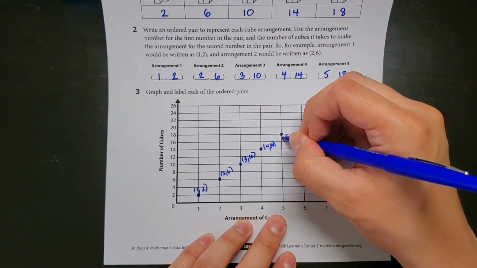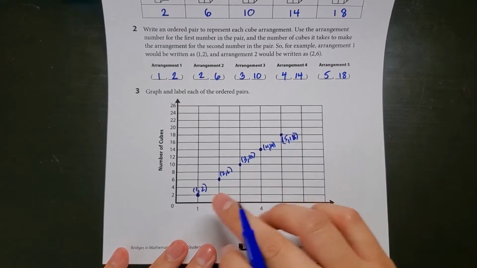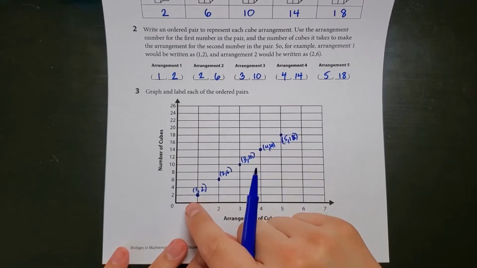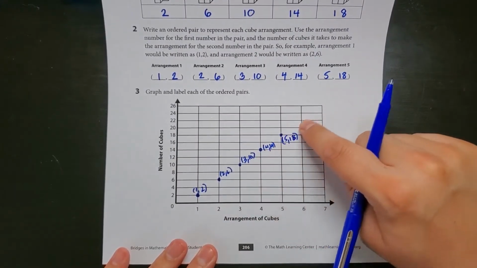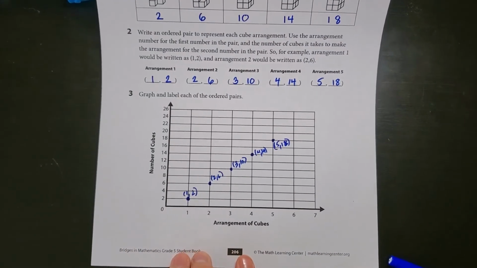Now, this pattern isn't too complicated. I'm sure most of you notice that I'm adding 4 each time. But what happens with this graph is that you can actually make a prediction. You can see visually where this will continue. I can actually draw a straight line here. And I get a ruler.